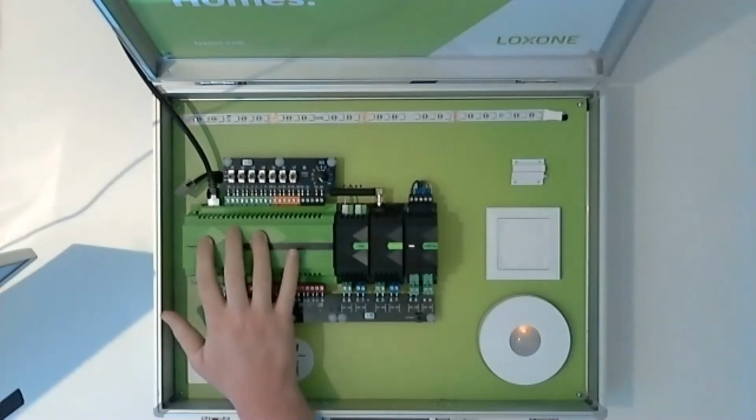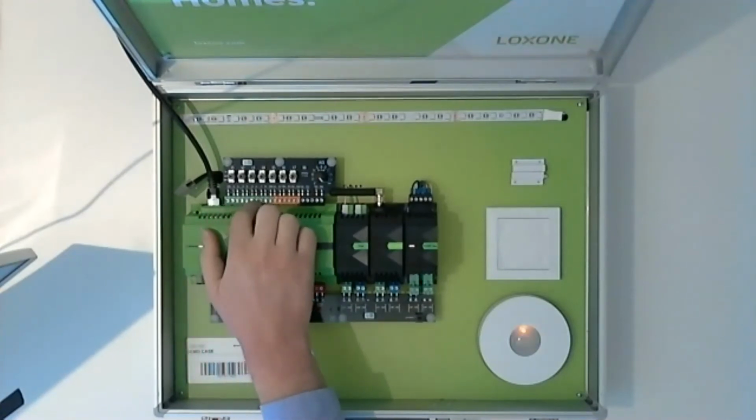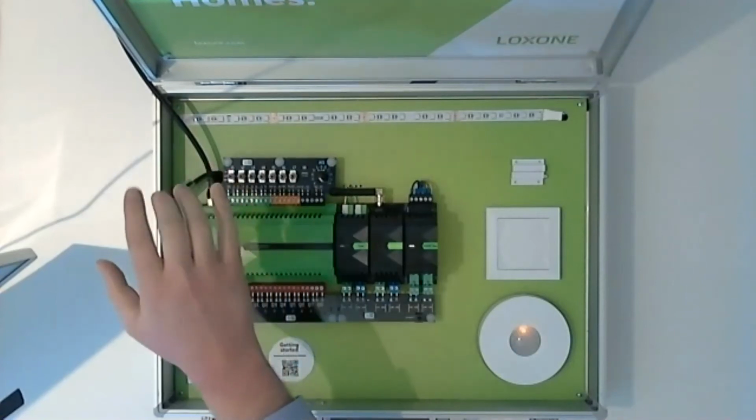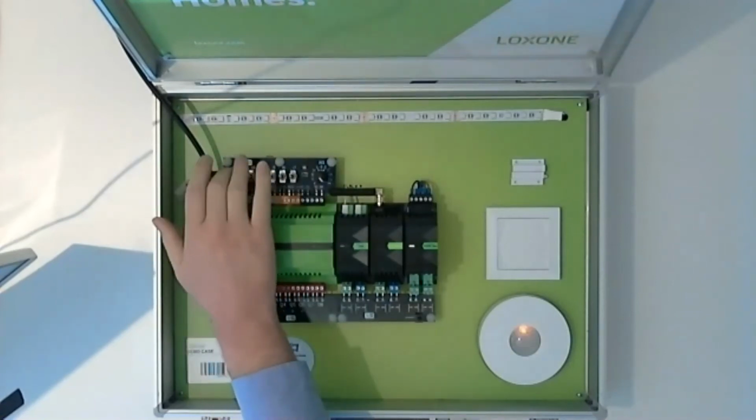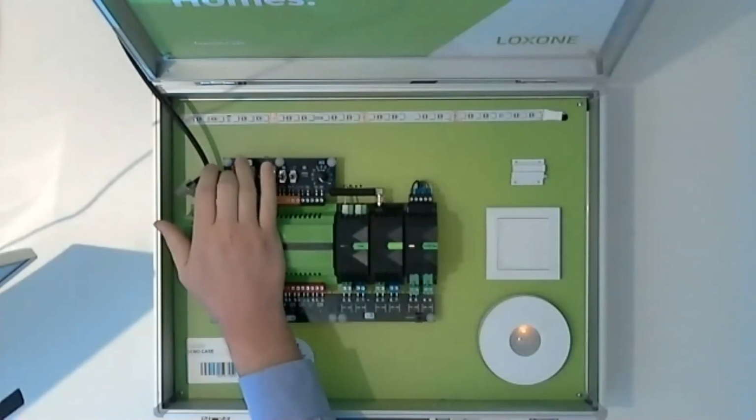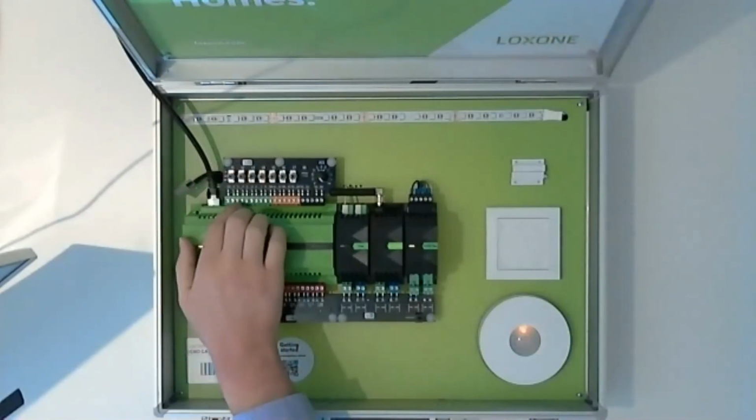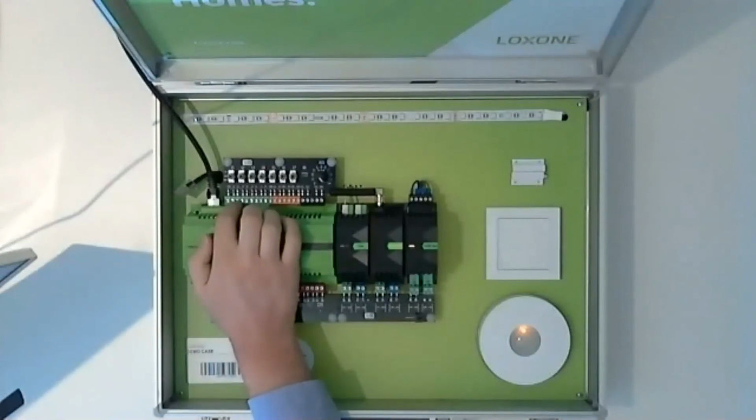The Miniserver cannot control whether these inputs are on or off. It has no control over that. My physical hand in the real world controls the state of the input. The Miniserver can only look to see what current state they're in.